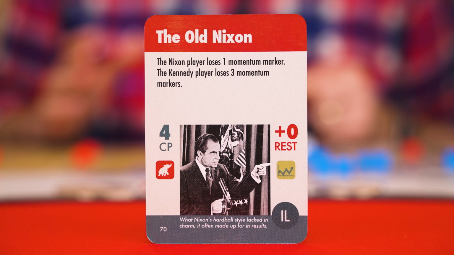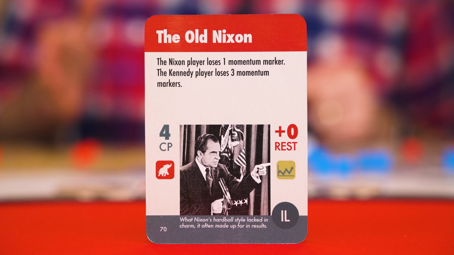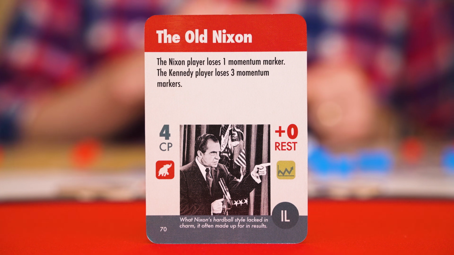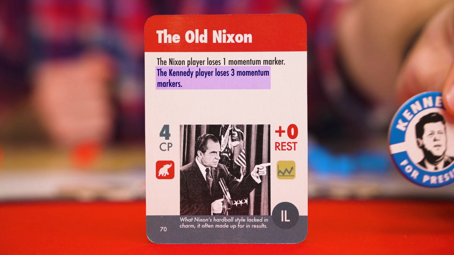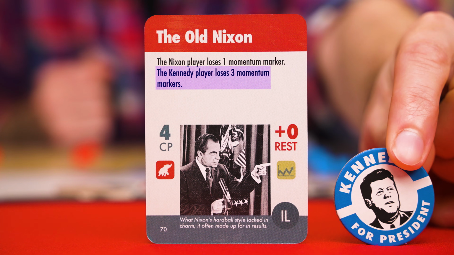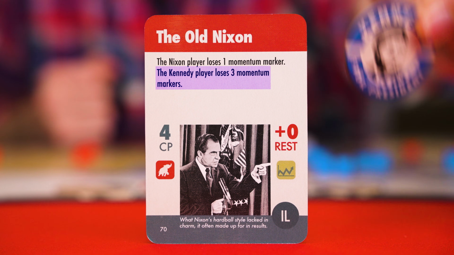When resolving an event, you complete its requirements as much as possible, ignoring anything you can't. For example, this says the Kennedy player needs to lose 3 momentum. But if they only had 1, this event can still be played. They'd just lose the 1 they had.